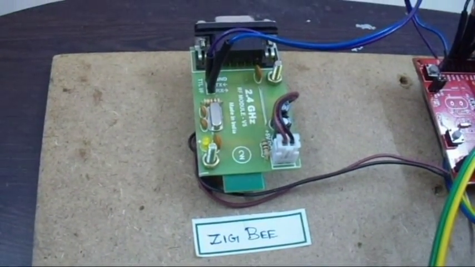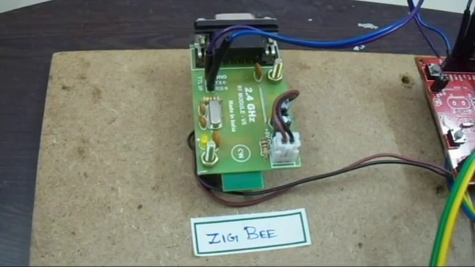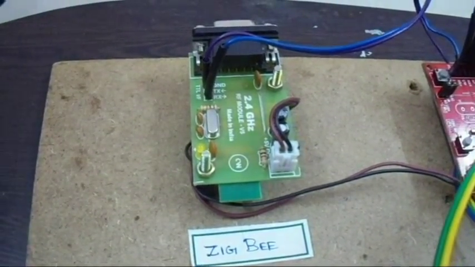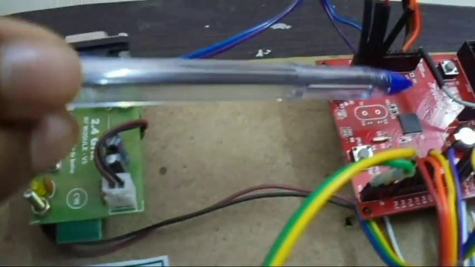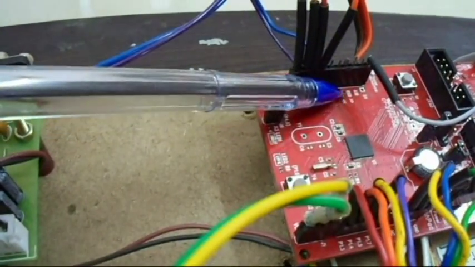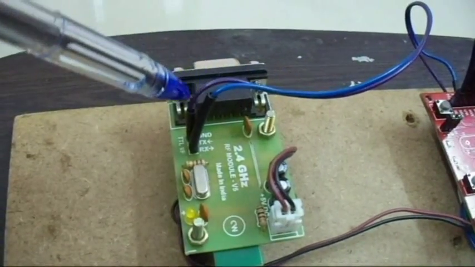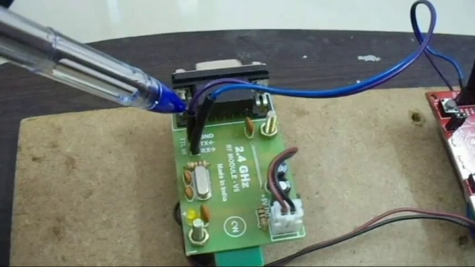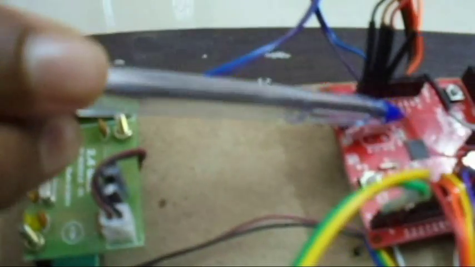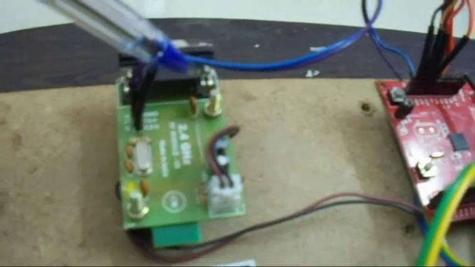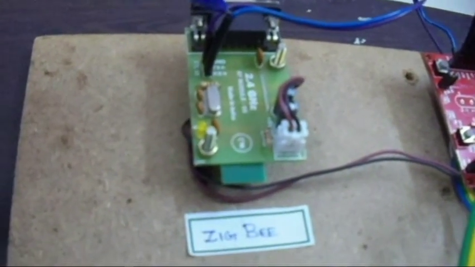For communication purposes, Zigbee is used to transmit the data from the train to the station. The pin RXD P2.6 is connected to the TX pin of the Zigbee module, and the pin TXD P2.5 is connected to the RX pin of the Zigbee module.